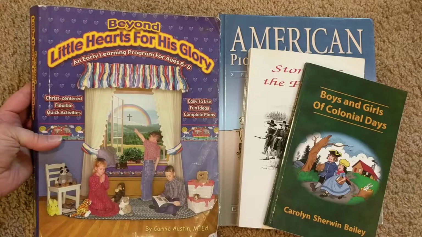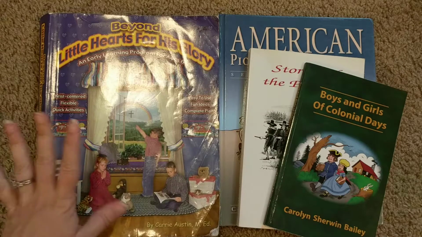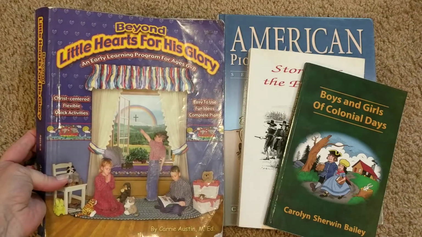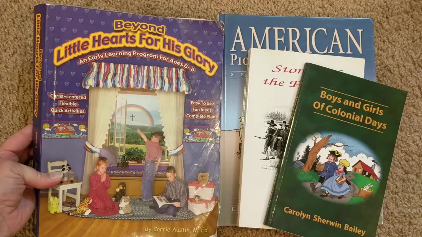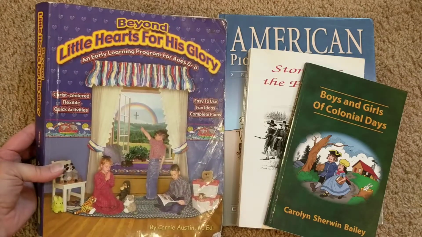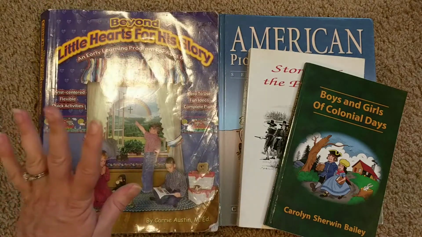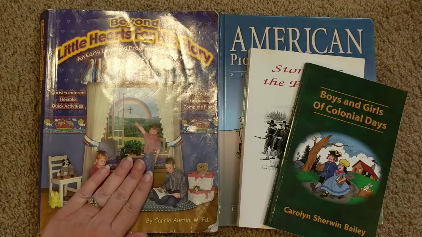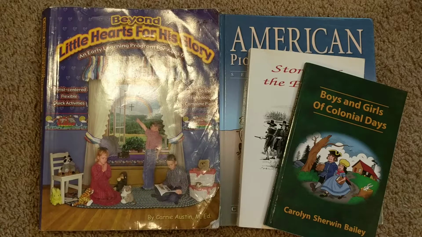We're going to go over our history plan for second grade, and what I thought would be the easiest thing to give you a real feel for how this is going to look is to go through a sample week with you. I'm going to go over all we're going to read and the projects that we're going to do to give you a sample look at what a week of history looks like in this curriculum and the resources that go along with it.